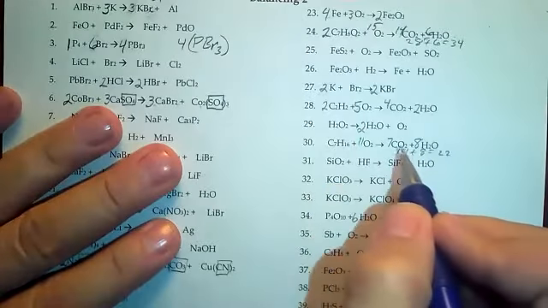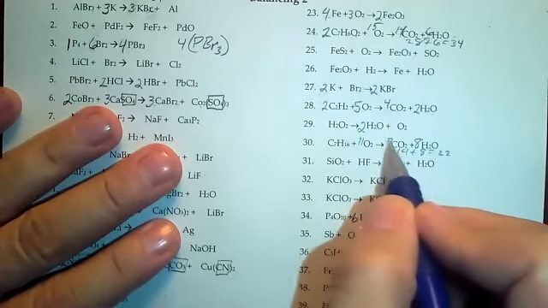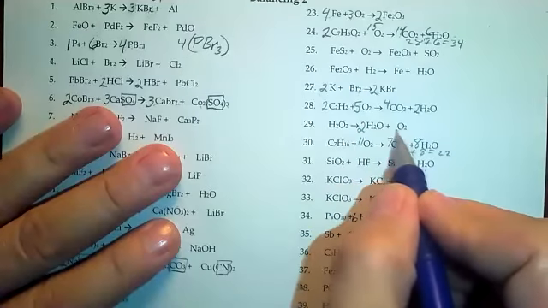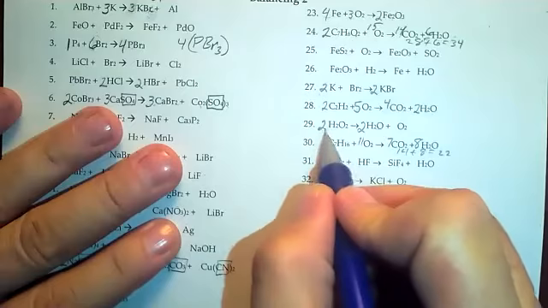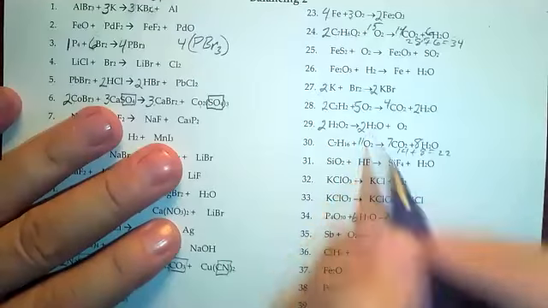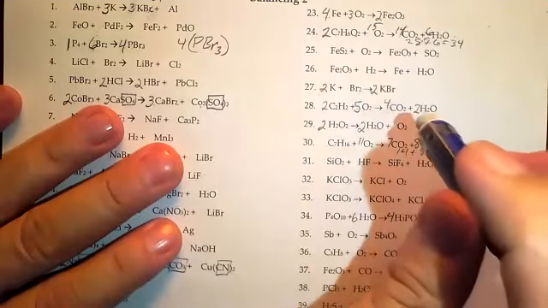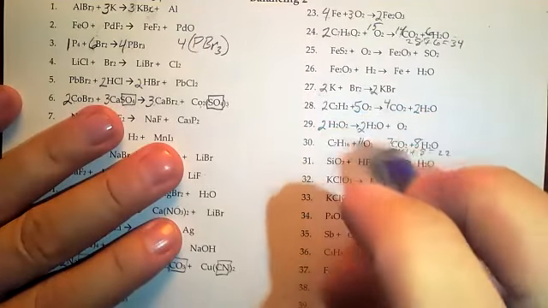2. That makes 2 and 2 oxygens is 4. Oh, I'll put a 2 here. Oh, that fixed my hydrogens by accident. Good for me. And that also fixed the oxygen, wouldn't it? Because then on the left side, it'd be 4 O's. On the right side, it would be 5 O's.